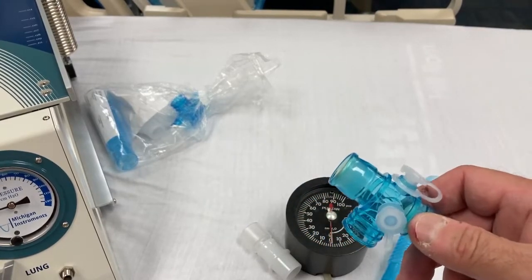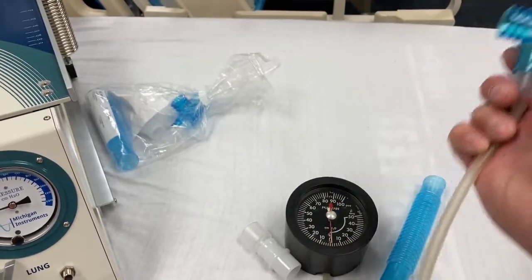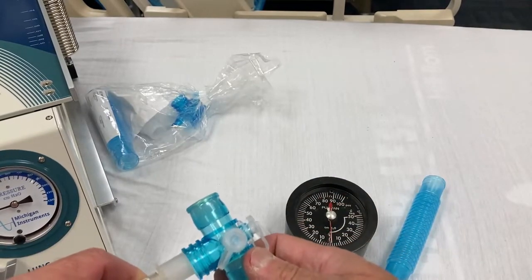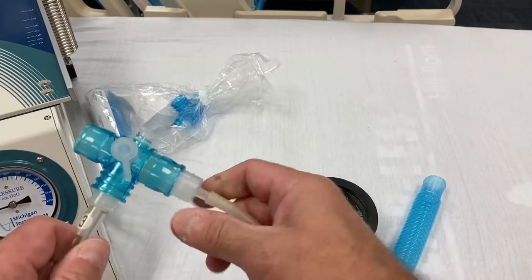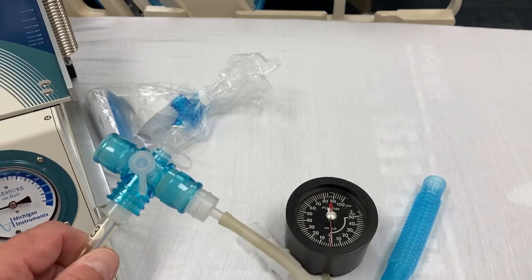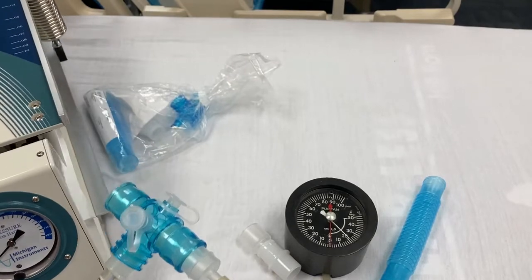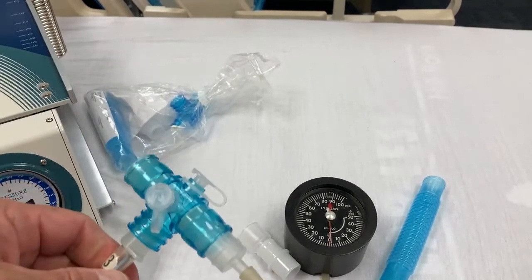Now, technically, the procedure is supposed to last 20 seconds. I don't ever do it that long. I think that's a really long time to deprive somebody of a breath, but there we go. So we just hook that up, and we say, okay, breathe in as hard as you can, go, go, go, go, go, and you watch the needle go down.